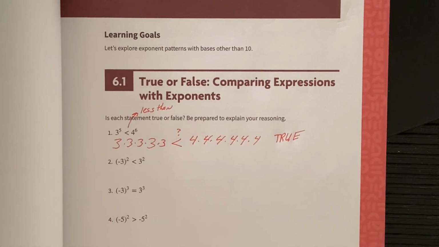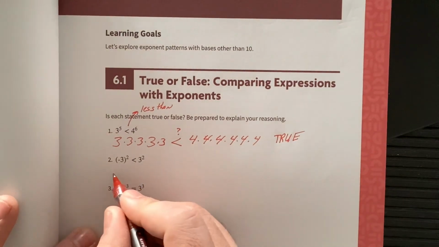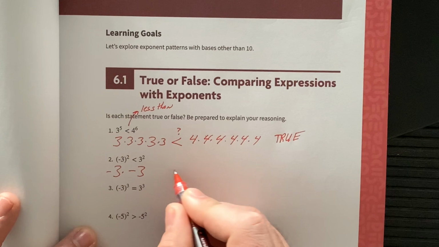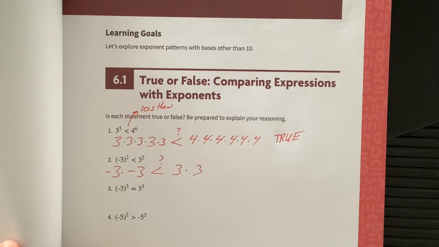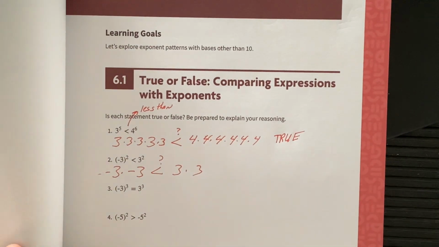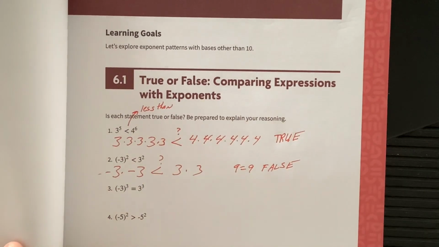Okay, how about number 2? Is negative 3 twice less than 3 twice? And again, you always could write it out, right? I have negative 3 twice. Is that less than 3 twice? Sienna, what do you think? Okay, wait, what's negative 3 times negative 3? Yeah, they are equal, right? 2 negatives, if I multiply it, is a positive. So I get 9 equals 9, which would make our initial statement false.